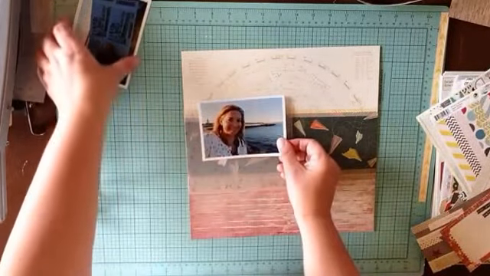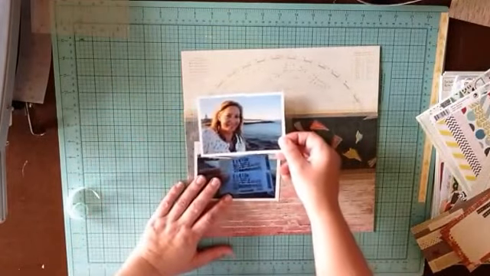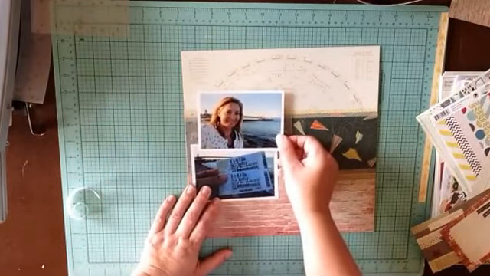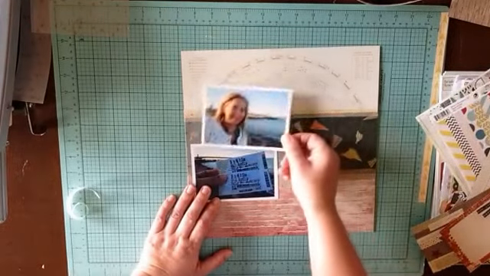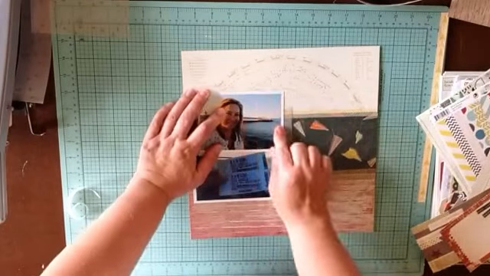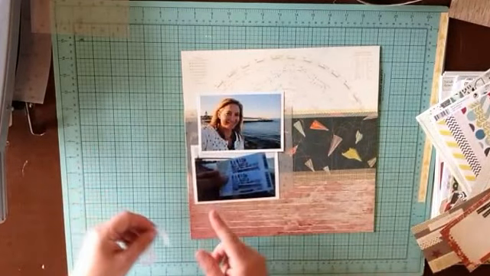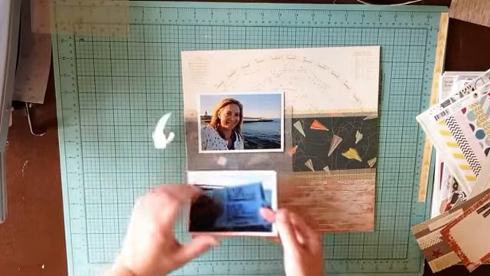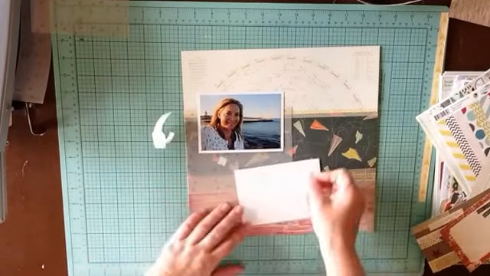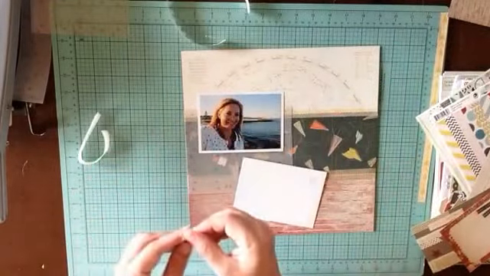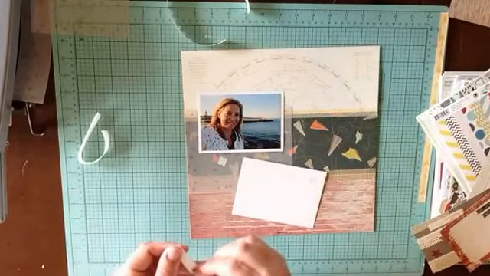Okay. I still have this question of, should it go like this or should it go like this? I think I'm going to put it actually with me on the top. And then what's going to happen is I can start my title over this photo, which I think is a little dark. So writing right over the photo is going to be fine.